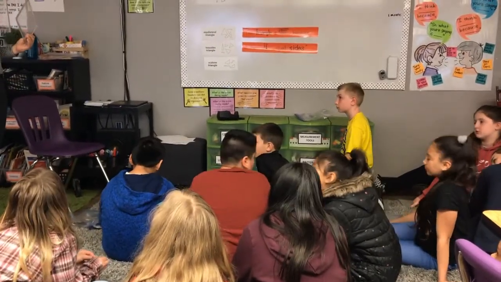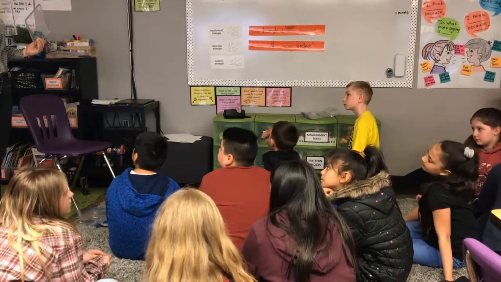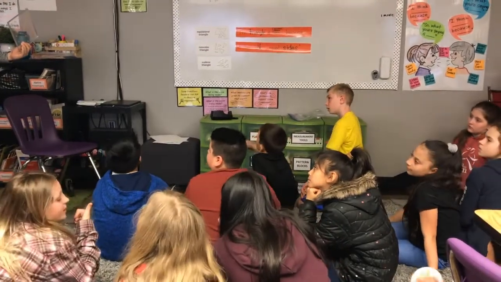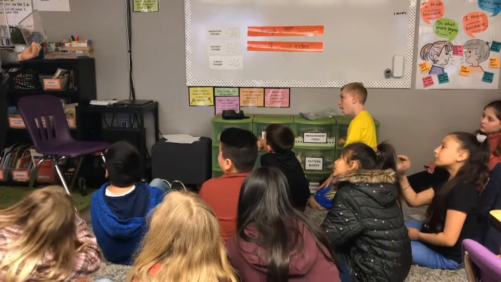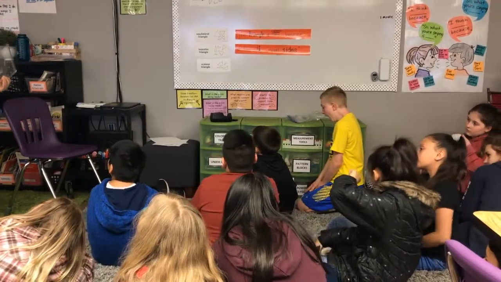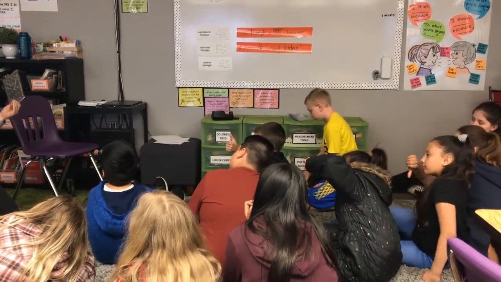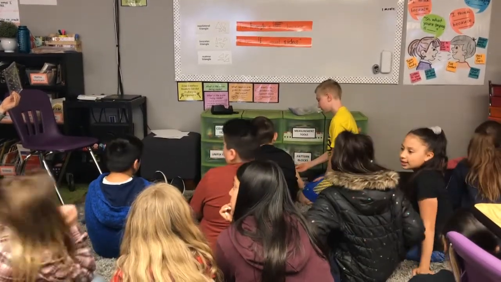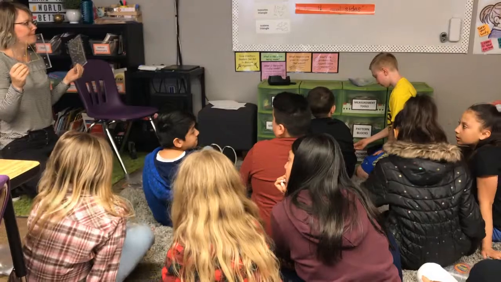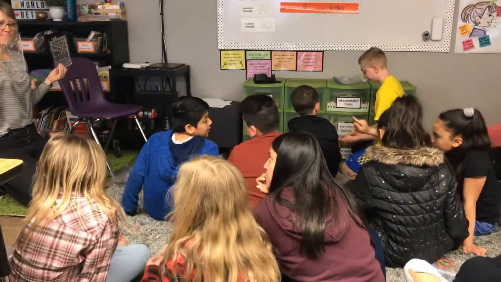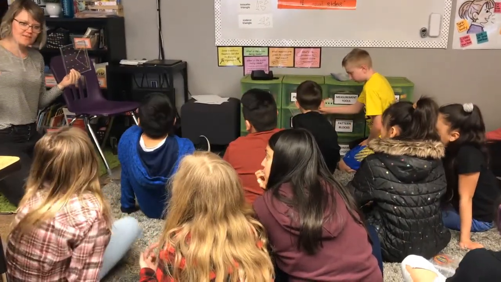Give me a thumb when you have some ideas. Are these both acute angles? Could you guys turn and talk about whether or not you agree or disagree with that?